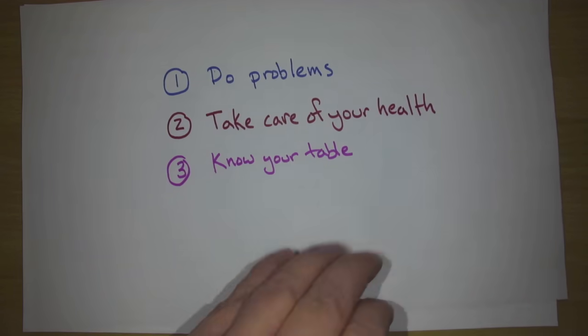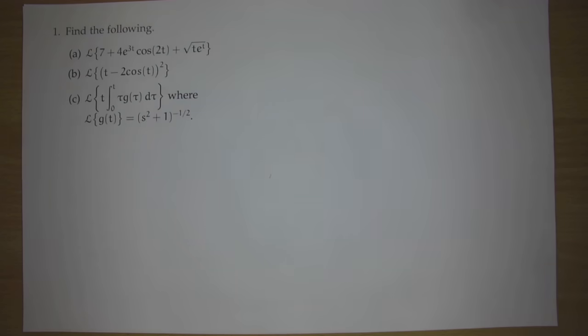All right, so here we go. Nine problems, and we'll try to go at a bit of a pace. So number 1, find the following. This is us practicing our Laplace transforms. We have three subproblems, so three for the price of one.